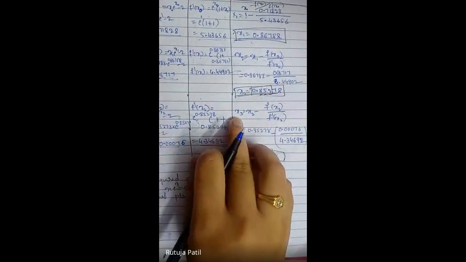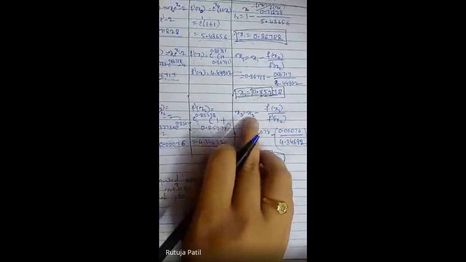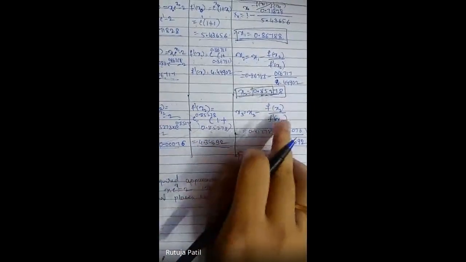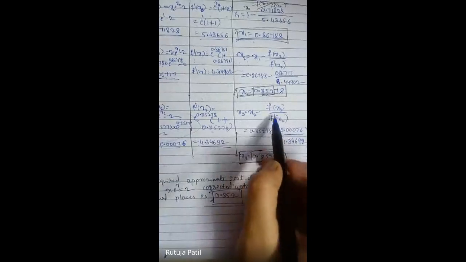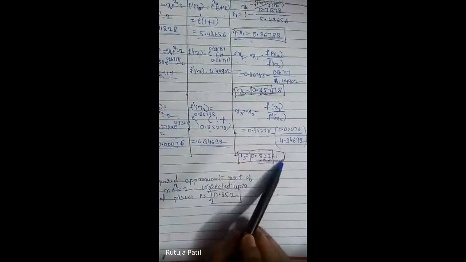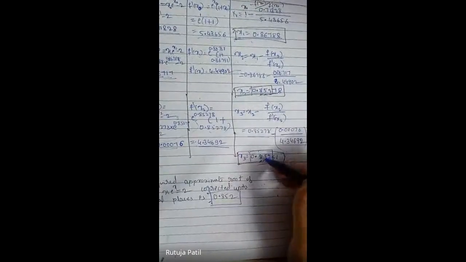So yes, now we have all the values to get the x3. x3 is nothing but x2 minus f of x2 divided by f dash of x2. x2 is this one, then minus f of x2 divided by f dash of x2. So when I substituted in the calculator, what I got? 0.85261. Now you can observe here 0, 0, fine. After this decimal point we have 8 and 8, 5 and 5, 2 and 2. So three decimal places are having the same values here.